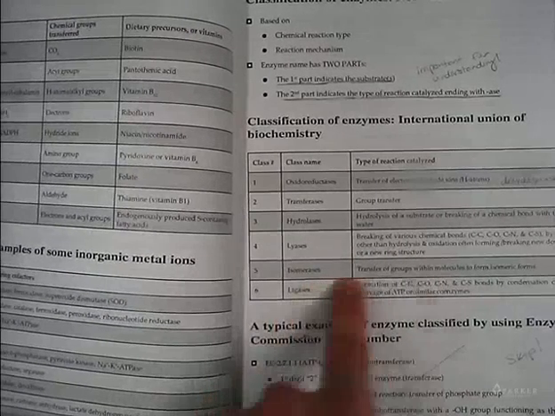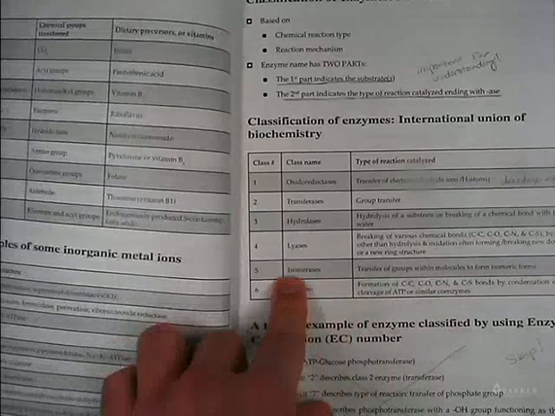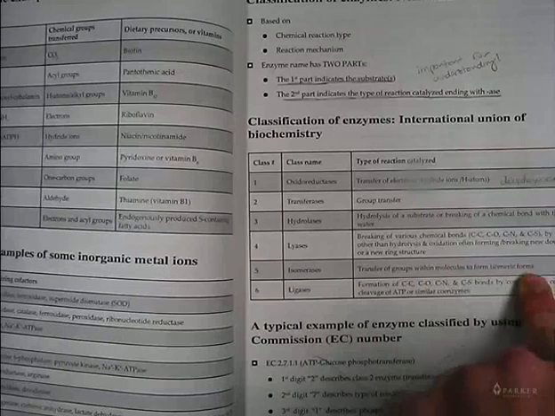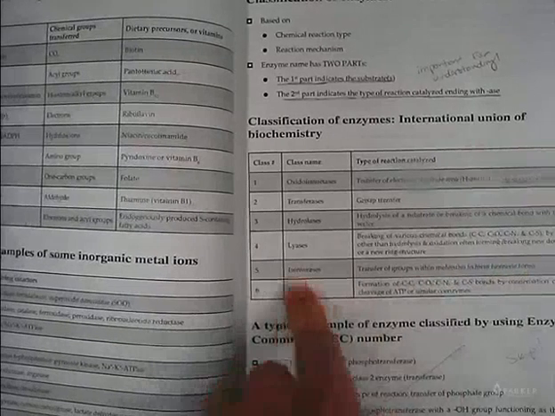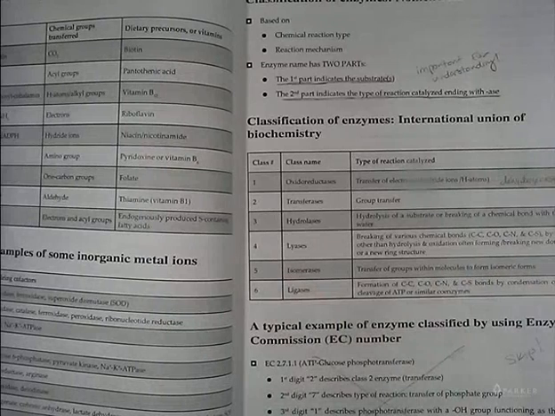Isomerases, iso meaning what? What does iso mean? Same, similar, what have you. So it's the transfer of groups within molecules to form isomer forms. So it's taking probably an OH over here or a hydrogen over here and putting it over here on that same molecule.